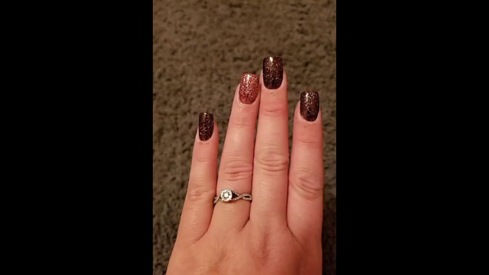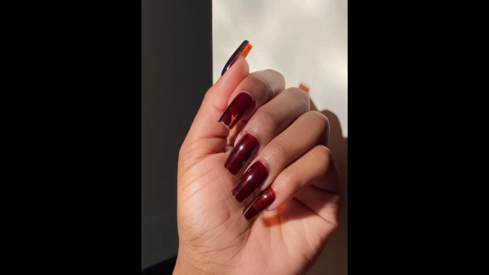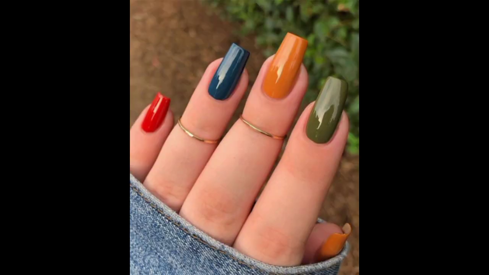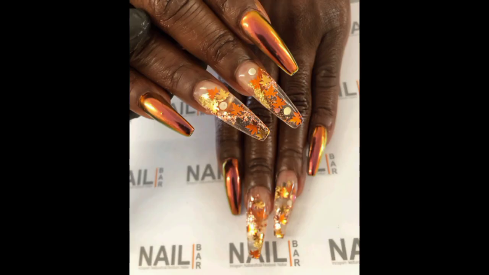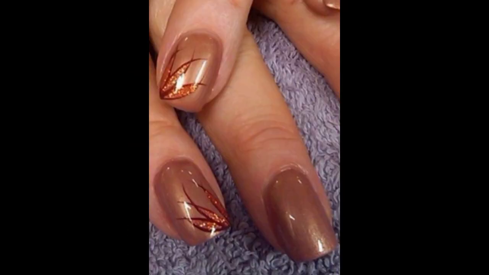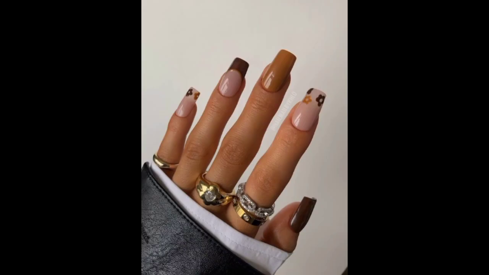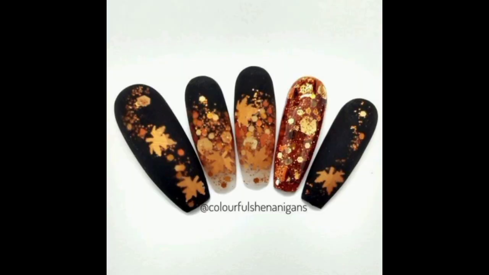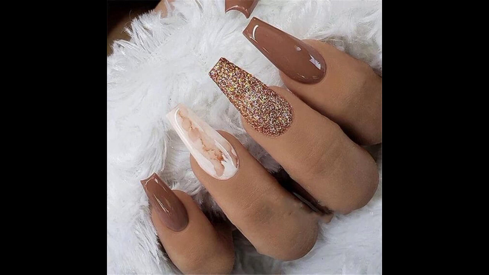So, clean up. If you accidentally got polish on your skin around your nails, you can clean it up with a small brush dipped in nail polish remover. Moisturize your nails. Put some oil or lotion on your nails and the skin around them to keep them soft. This also makes your nail art look better.